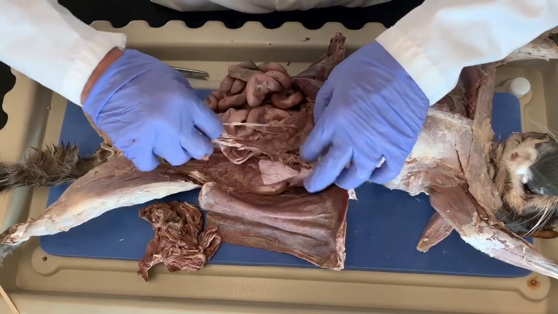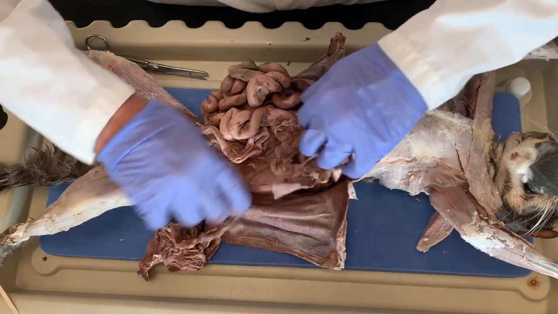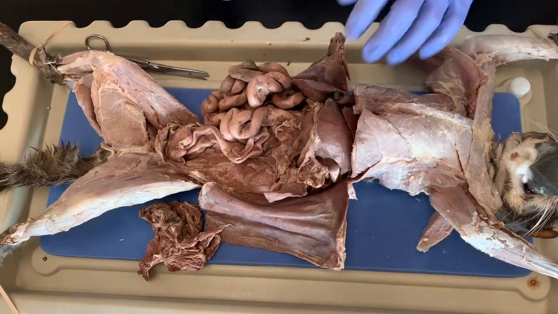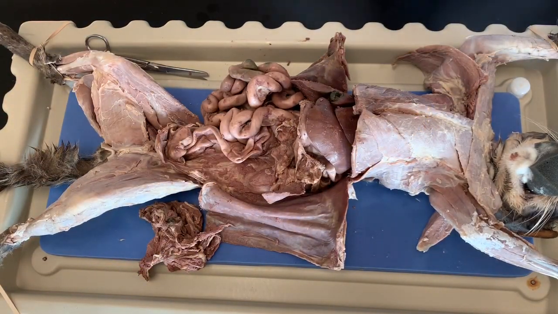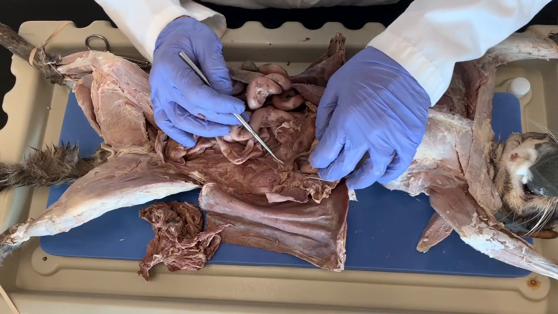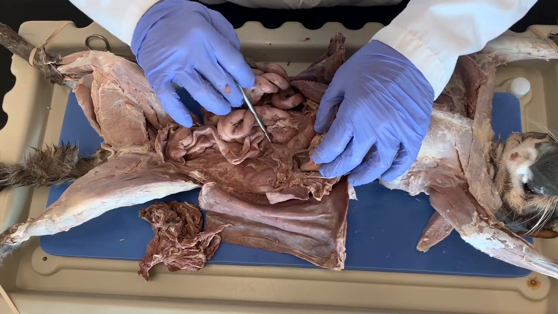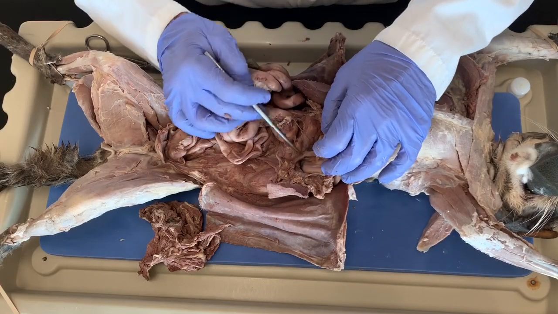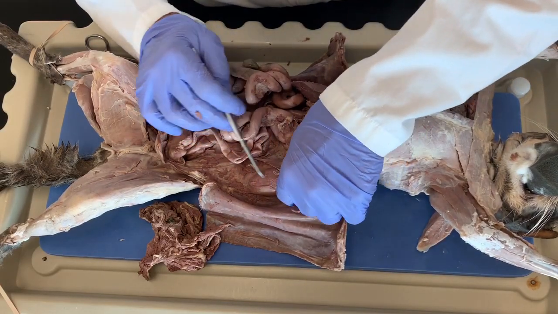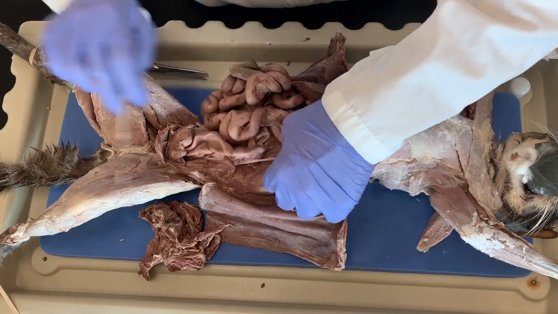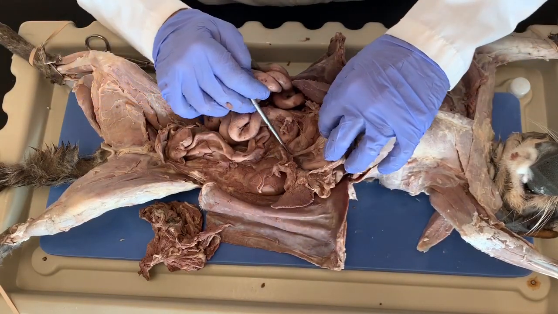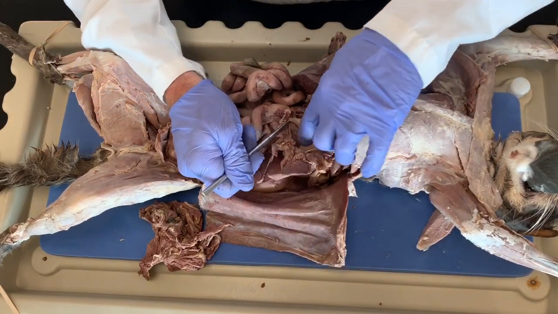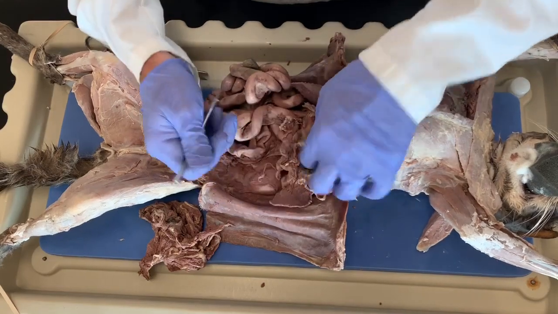And then what we want to do is we can get a better, clearer view of the pancreas now. So all this kind of cream colored, segmented stuff is all the pancreas, which produces insulin, produces digestive enzymes, produces bicarbonate to help neutralize the fatty chyme as it comes from the stomach.